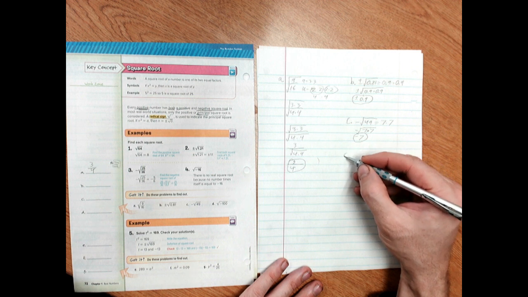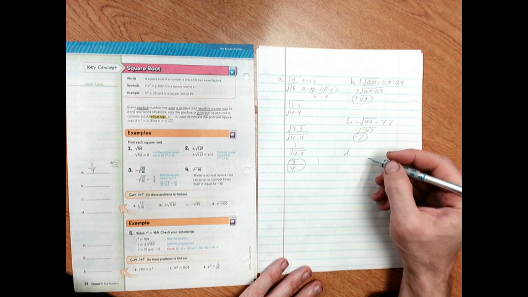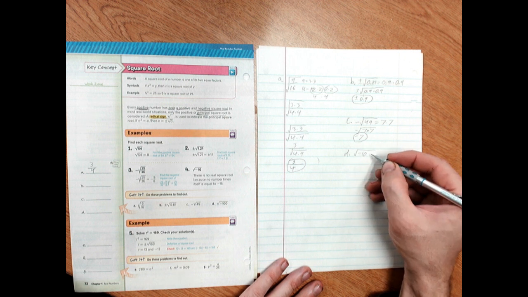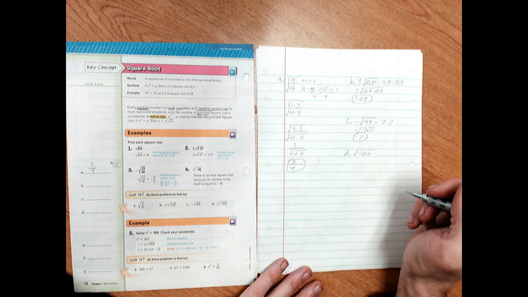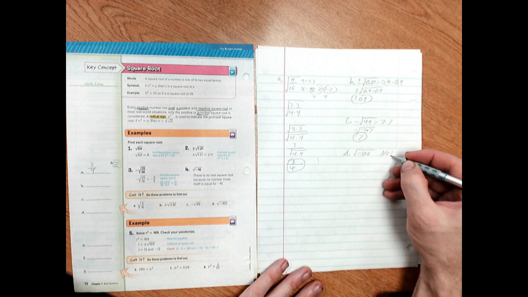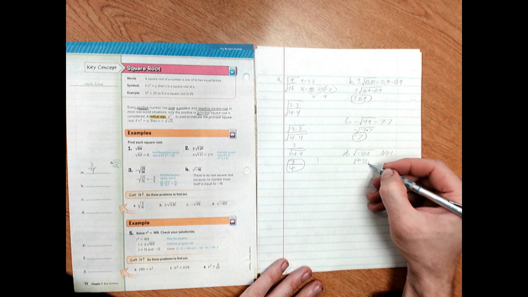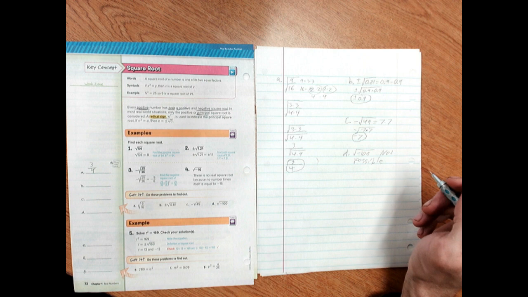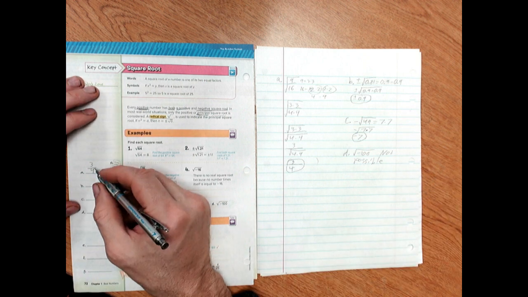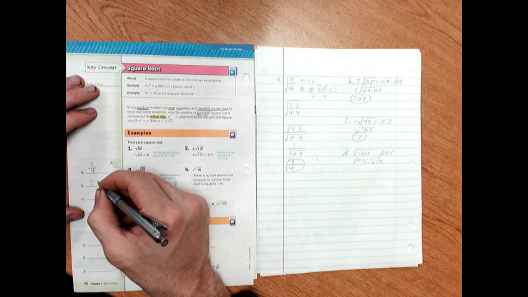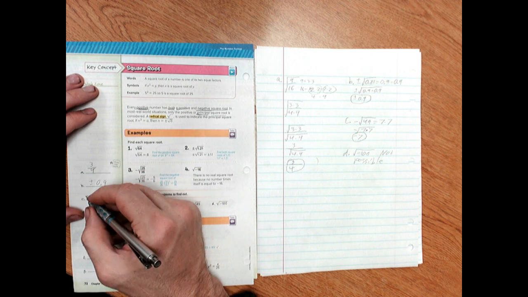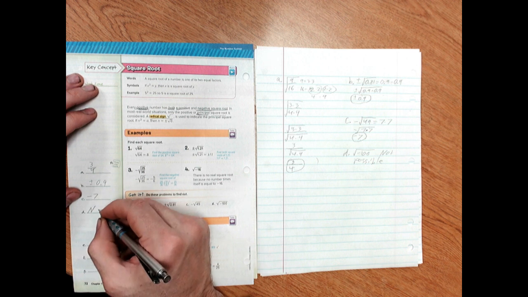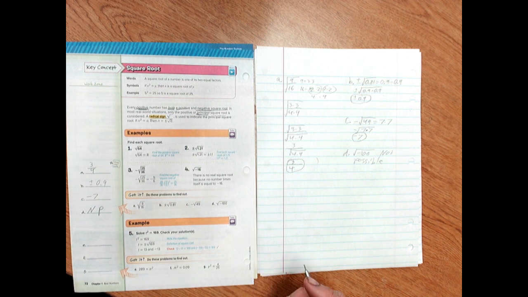And D. The square root of negative 100. What times itself gives us a negative 100? It is not possible. Putting down our numbers, we have 3/4, plus or minus 0.9, negative 7, and NP. Not possible.